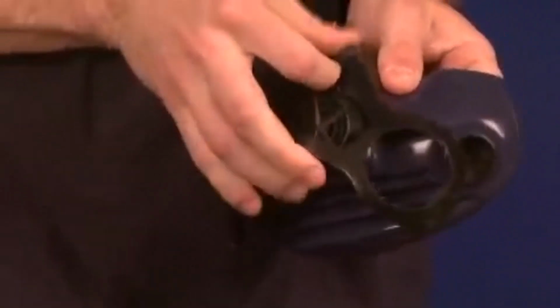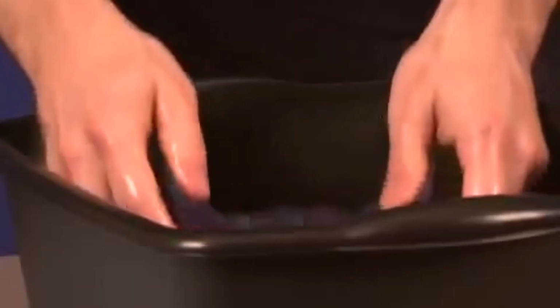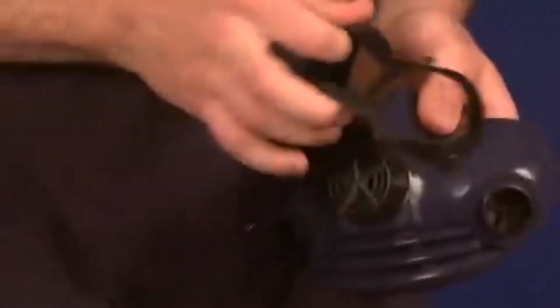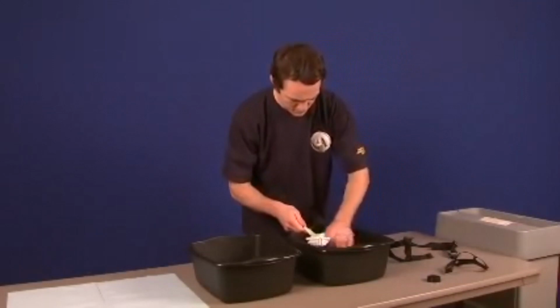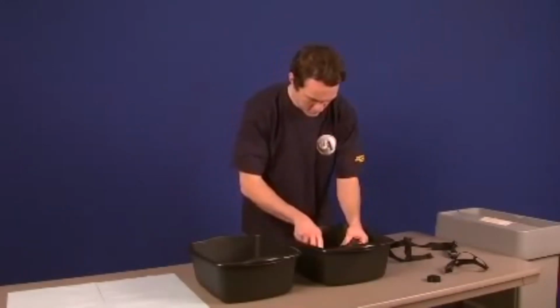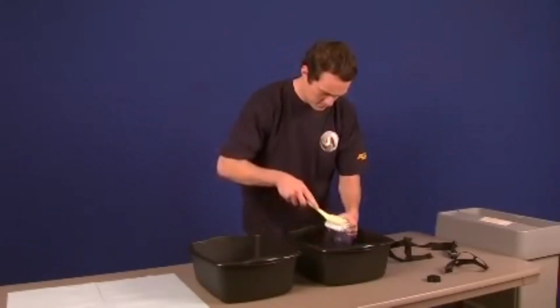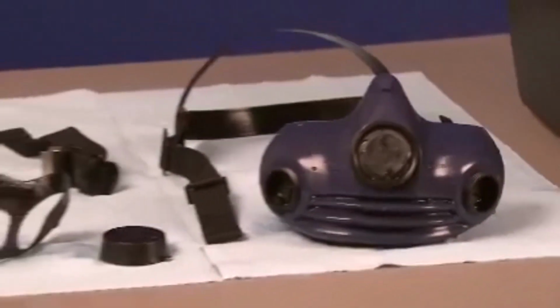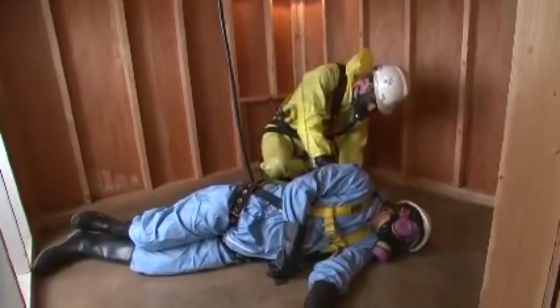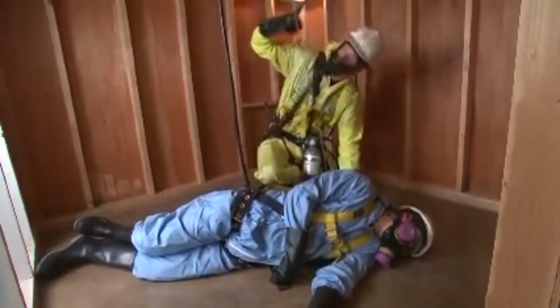In general, cleaning and disinfecting consists of taking the respirator apart, washing it, disinfecting it, thoroughly rinsing it, and putting it back together when it is dry. Respirators must be cleaned as often as necessary to prevent them from becoming unsanitary. In addition, respirators worn by more than one user must be cleaned and disinfected before being worn by a different user. And emergency use respirators must be cleaned and disinfected after each use.